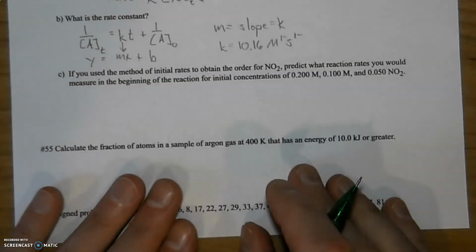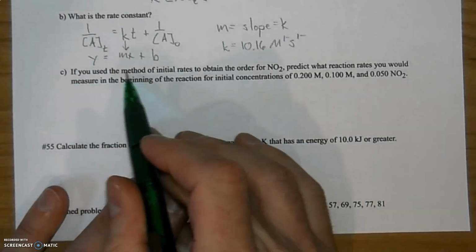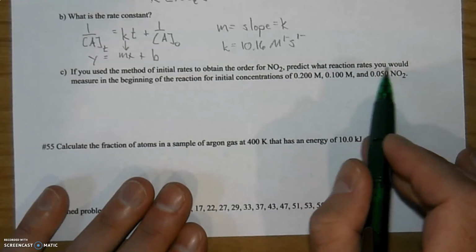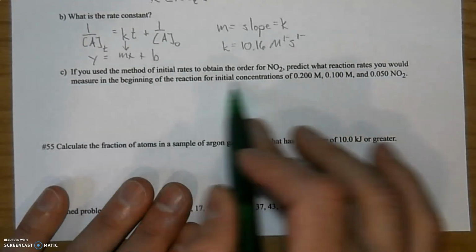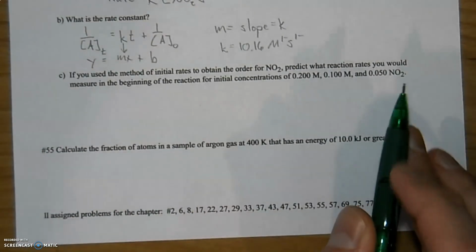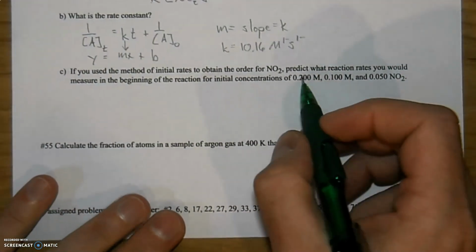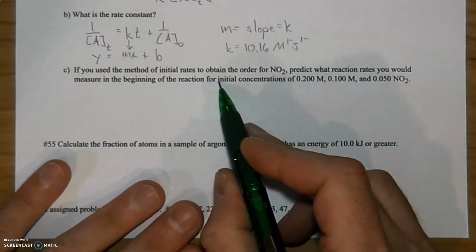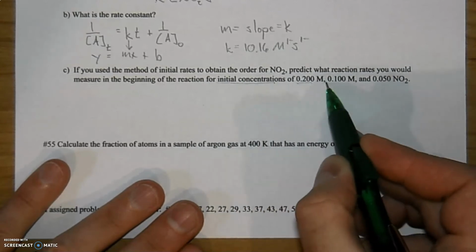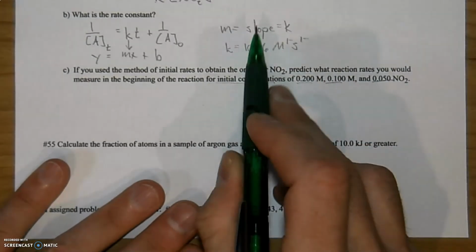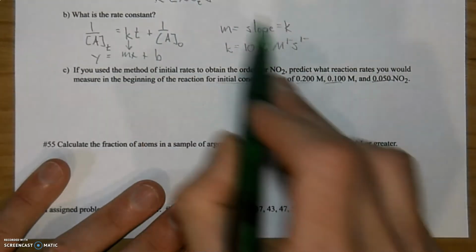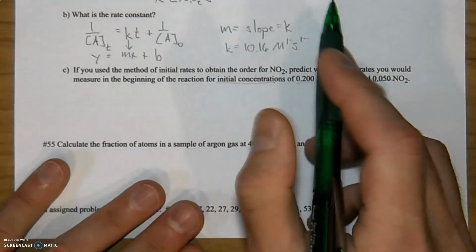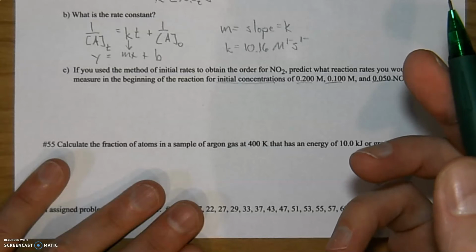Let's go over to C. If you use the method of initial rates to obtain the order for NO2, predict what reaction rates you would measure in the beginning of the reaction for these initial concentrations. All right, to figure this out, we're going to think again. Reaction rates many times are figured out given an initial concentration. So I have these initial concentrations sitting here, and I have a working rate law right here. So I can simply put in the initial concentration here. I have the rate constant here, and so I just have to calculate it out given that equation.